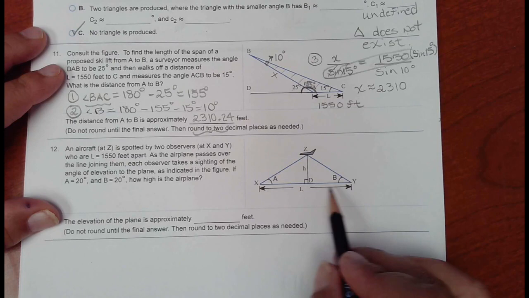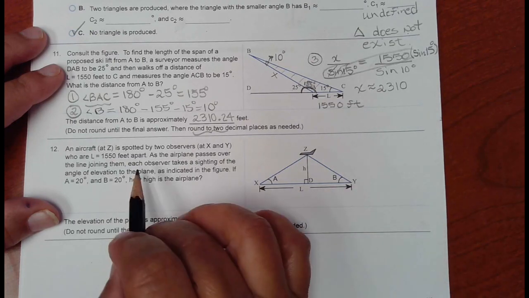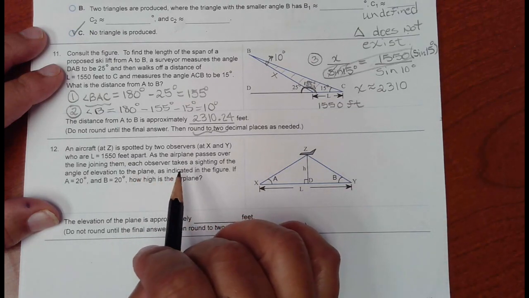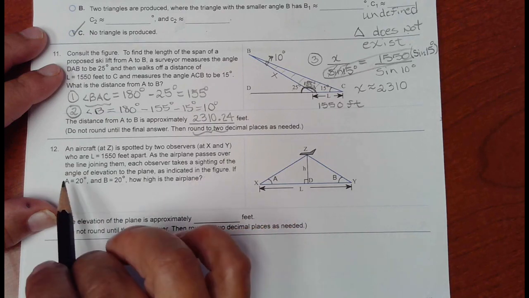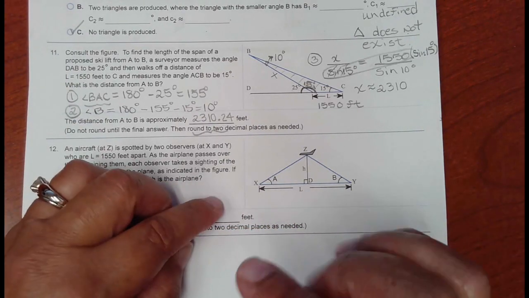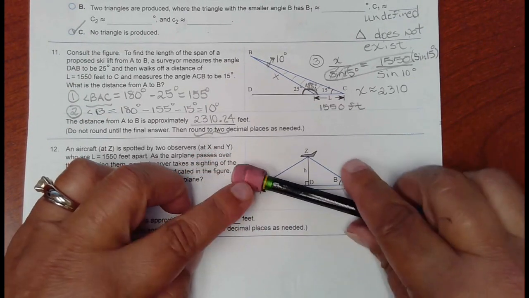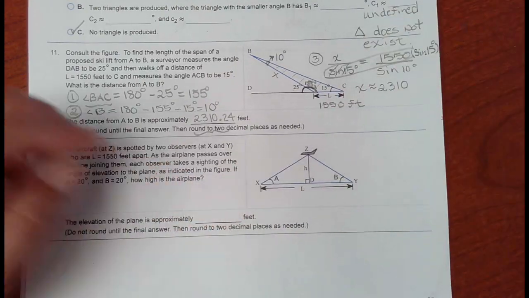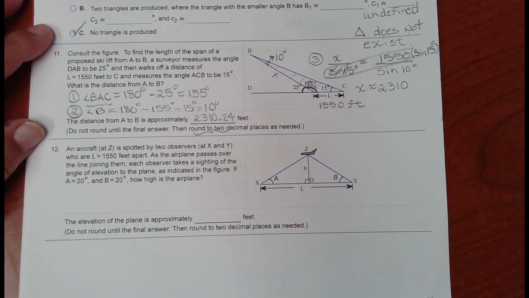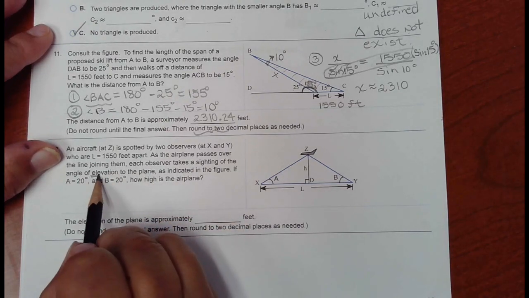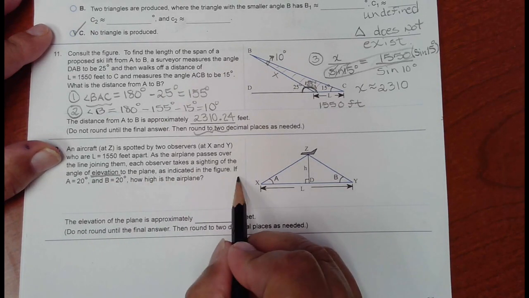That means here is the observer. They had to look up in order to look at the plane. That's why it's called an angle of elevation to the plane, as indicated in the figure. Those angles of elevation are A, 20 degrees, and also B is 20 degrees.